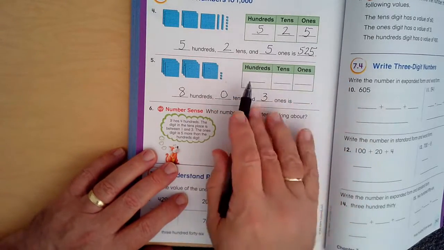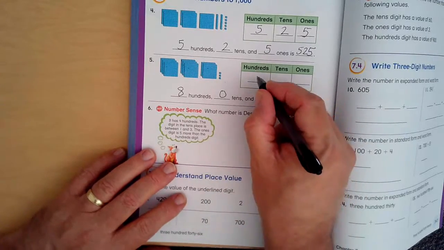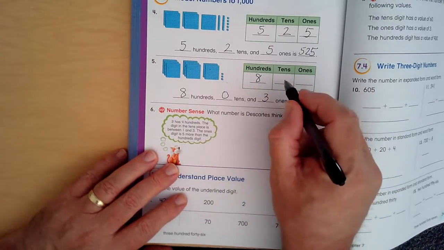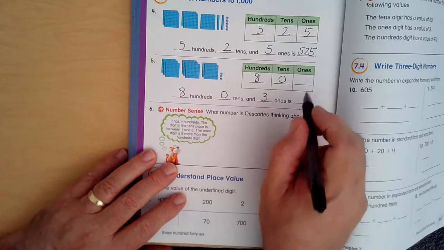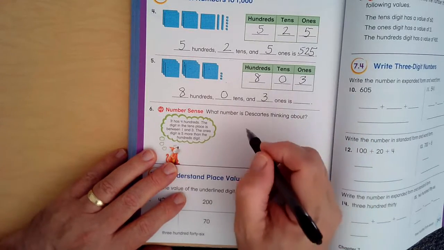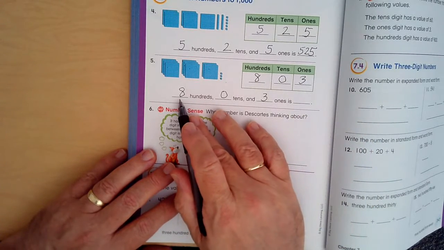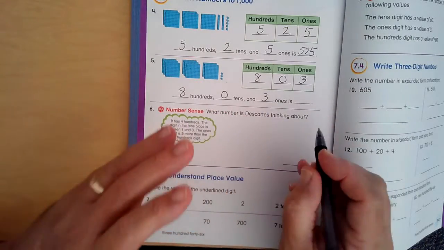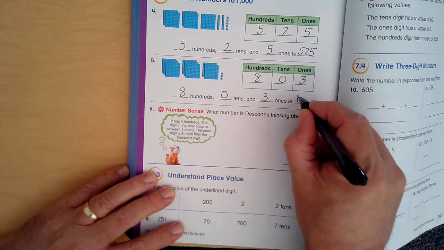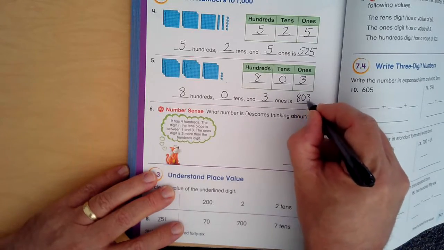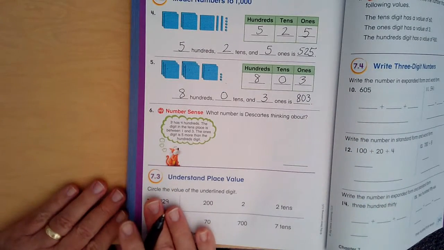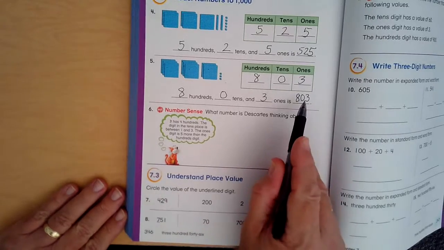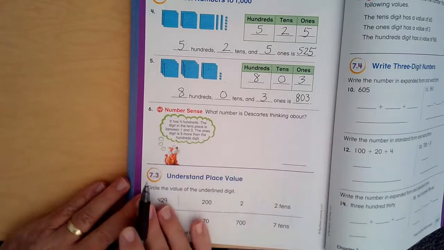So let's put it in our hundreds, tens, ones chart. I have 8 hundreds, I have 0 tens, and I have 3 ones. My number is 803. To write it, I need to make sure that I put in a placeholder for my tens. I have 0 tens.